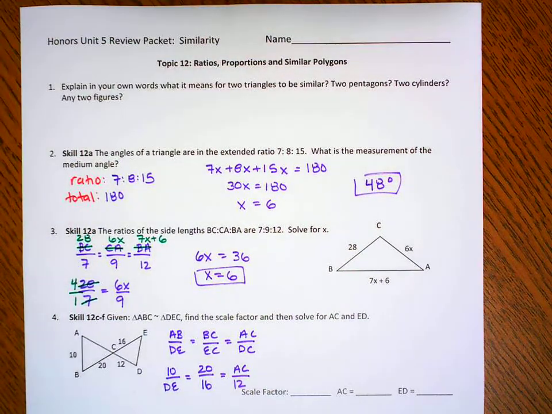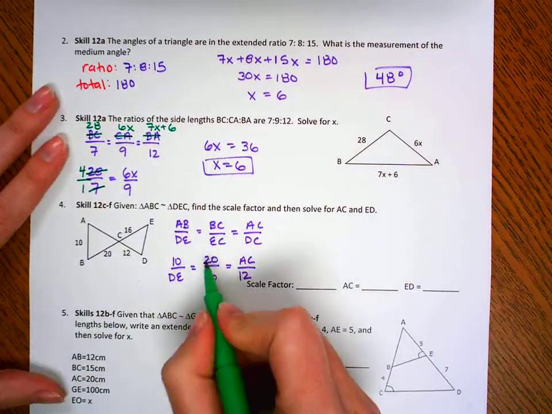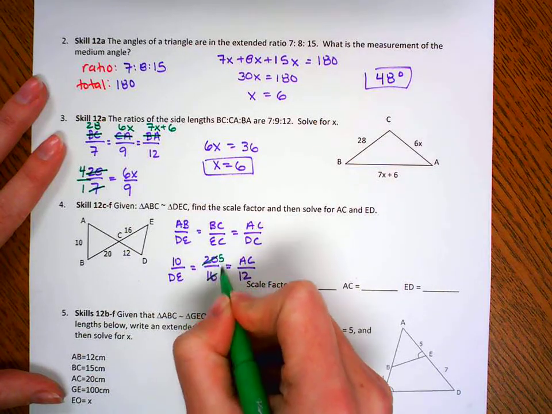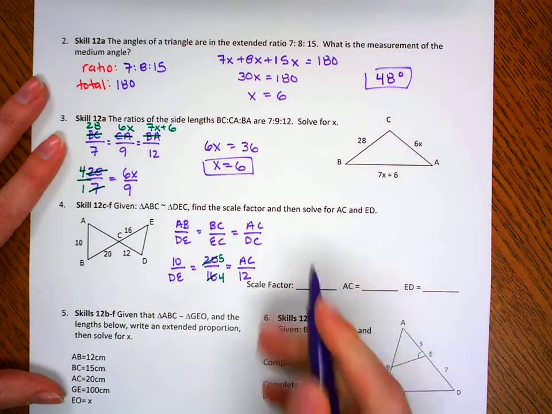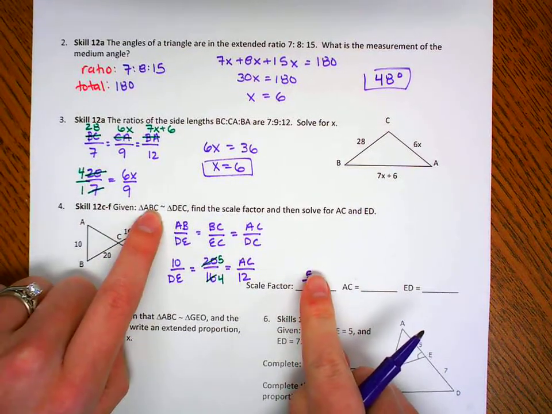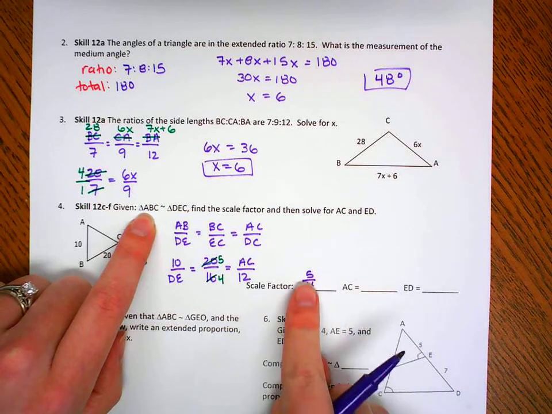Well, to find our scale factor, we're going to use the only one that has numbers in it. Well, that's going to be 20 over 16. If I simplify 20 over 16, I get 5 over 4. So my scale factor is 5 over 4. And I always want to put the number on top that goes with the first one listed. So I do these over these. This is the bigger triangle, so the bigger number over the smaller number.